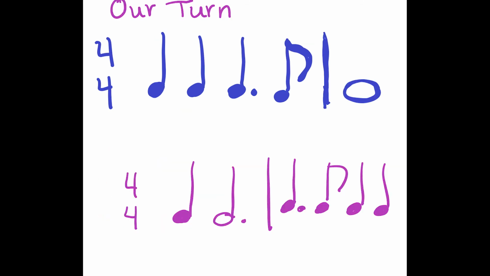Okay, so let's go ahead and try the blue one first. We have the same rhythm, except I added a whole note after it in the new measure. So when we count and clap this, it should be 1, 2, 3, and 4, and 1, 2, 3, 4. I'm going to do that again. Blue one. 1, 2, 3, and 4, and 1, 2, 3, 4.